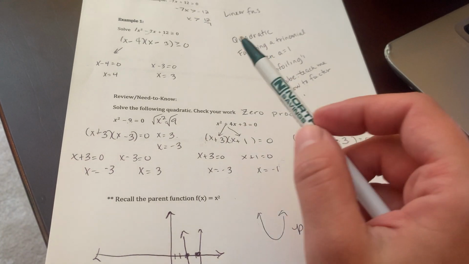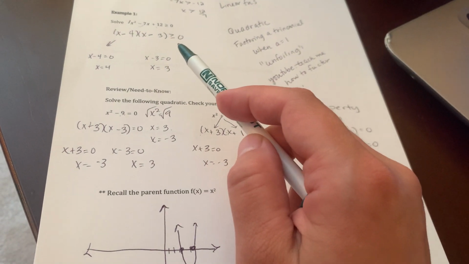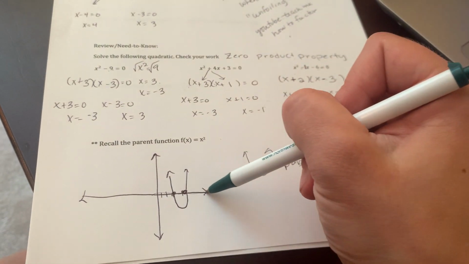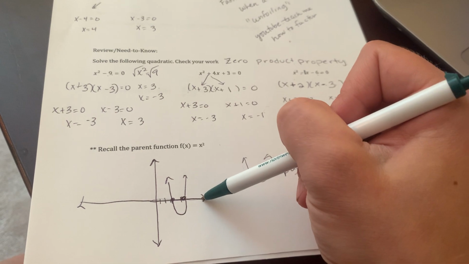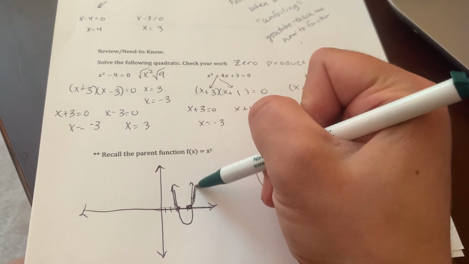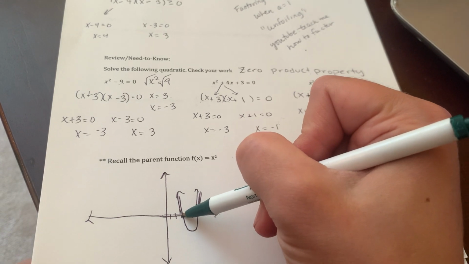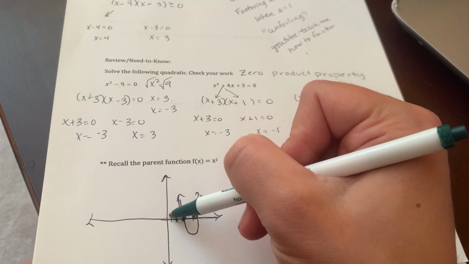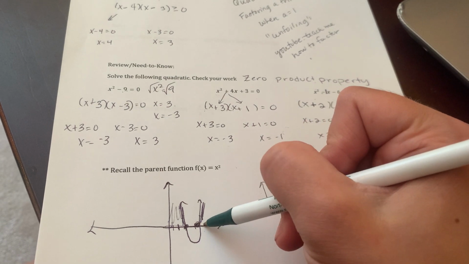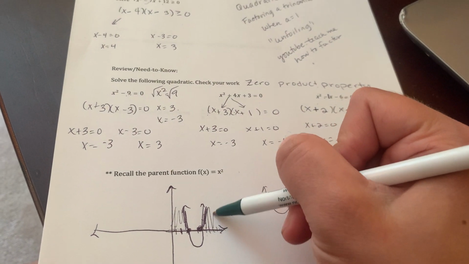So what this is telling me is, when is it greater than 0? Well, if 0 is here, when is this quadratic greater than 0? Here and here. Any numbers less than 3, like 2, 1, give an answer up here. Any numbers greater than 4, like 5, 6, 7.